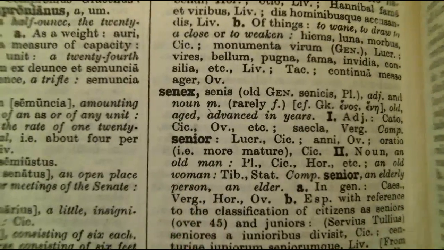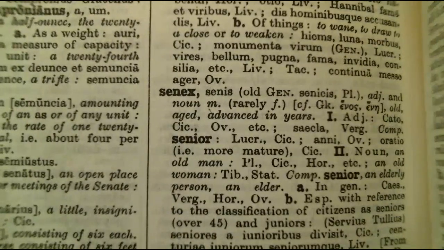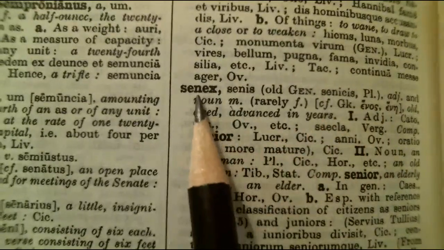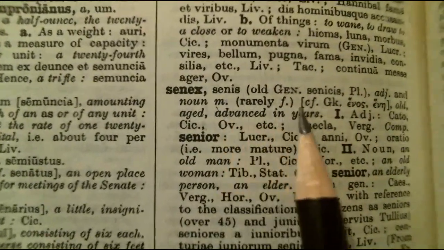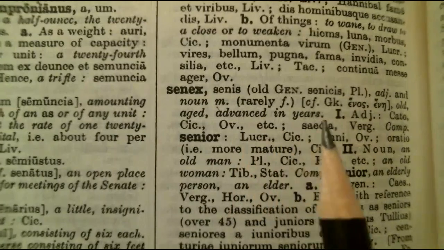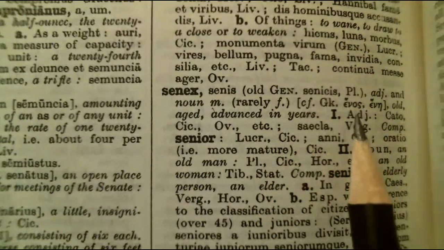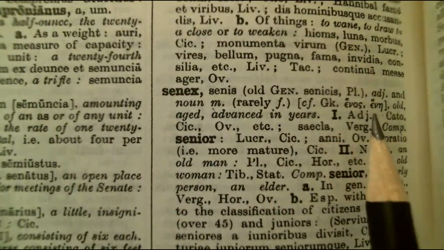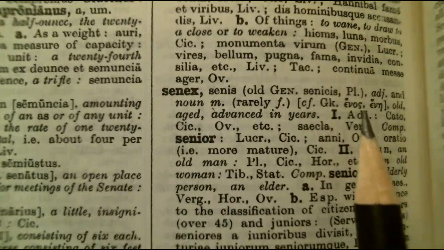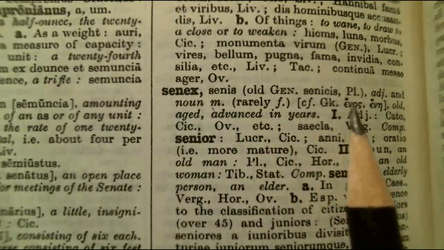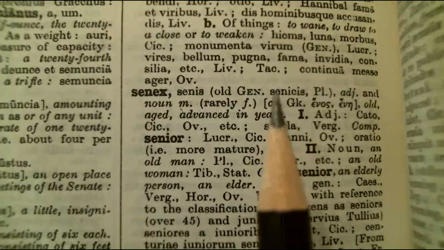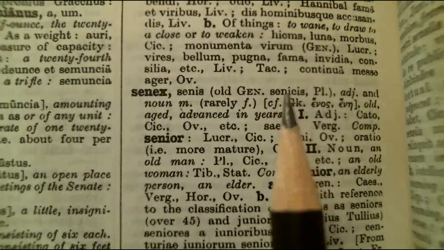But here, a dictionary like Chambers Murray is good because it walks you through the etymology of where the word originally comes from, right? So if we look here, senex, senis, again, there's no other older form of this word. They give you some Greek equivalents, basically. But there's no older form of the word. They're giving you some etymology here on the evolution of Latin grammar.